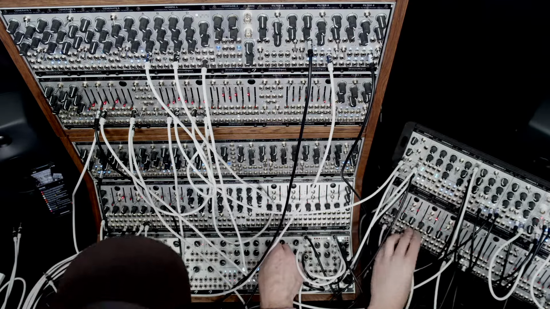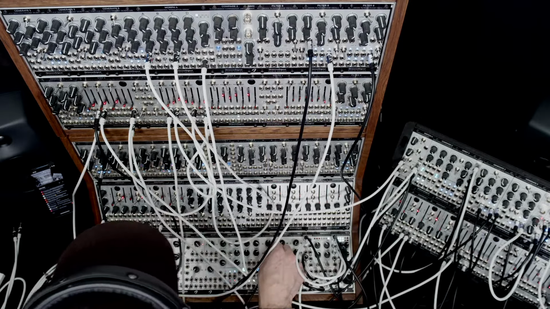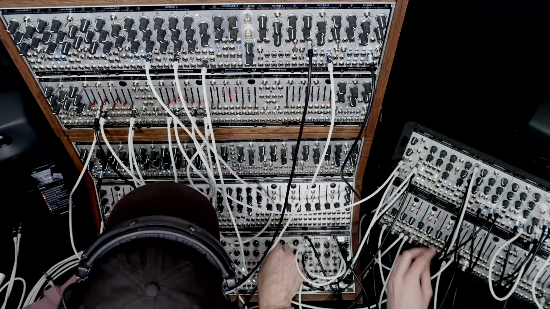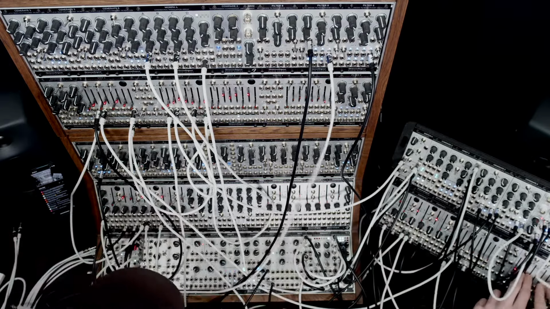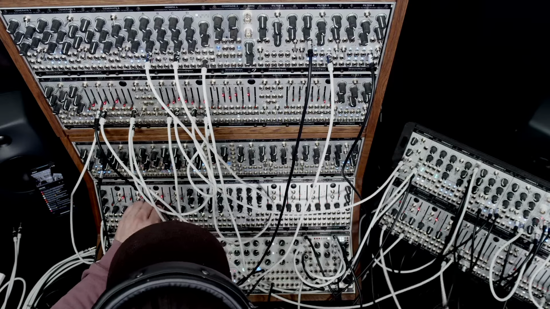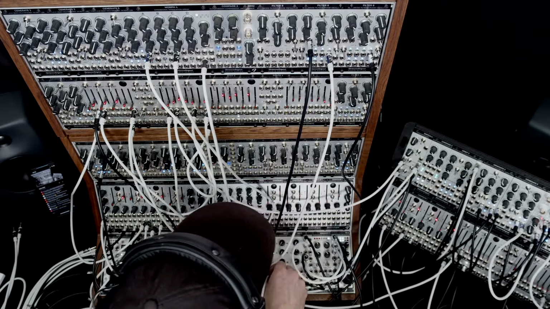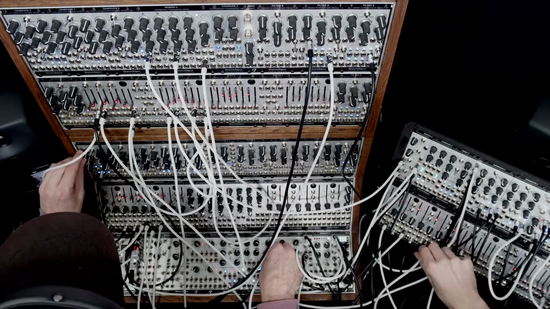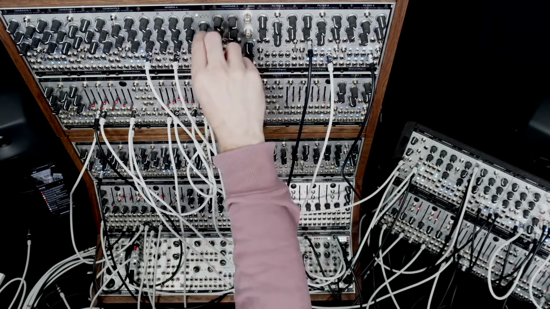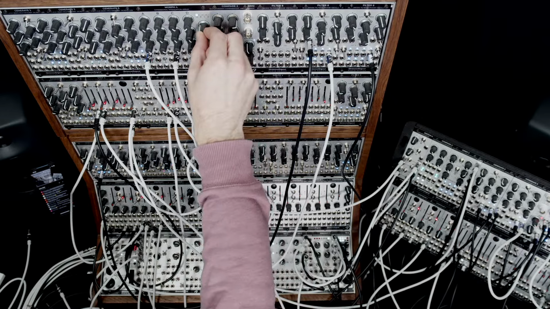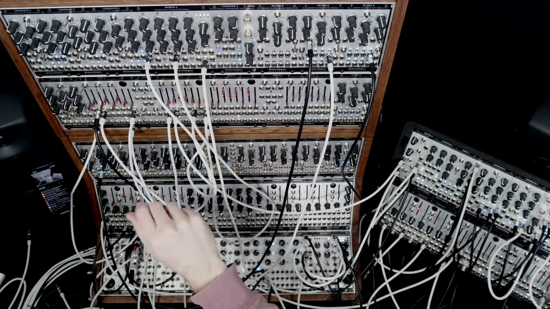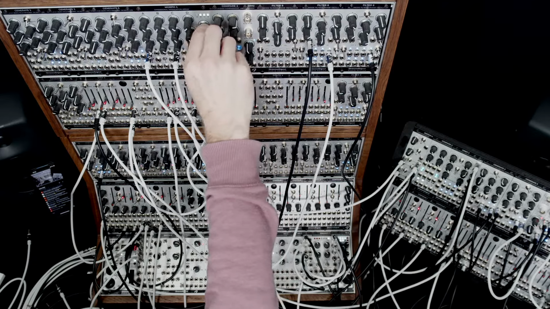Noise from orbit, which we're gonna use for a hi-hat again. Transitioning between melodies.